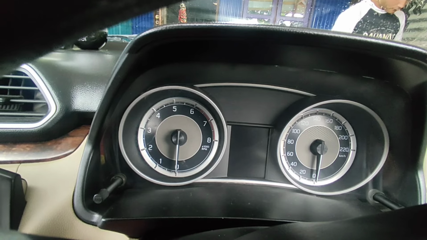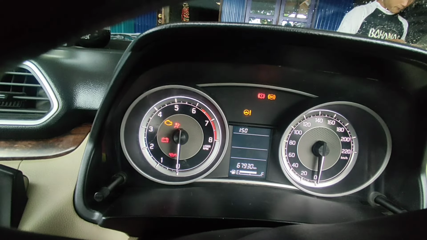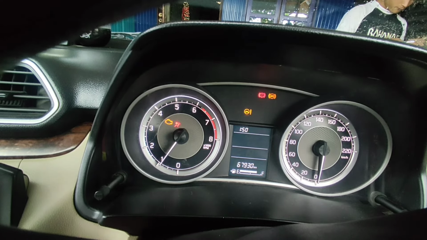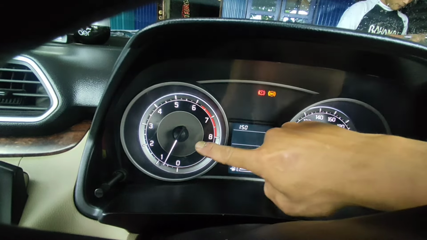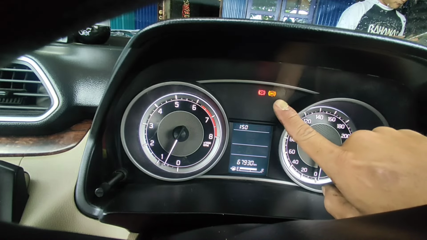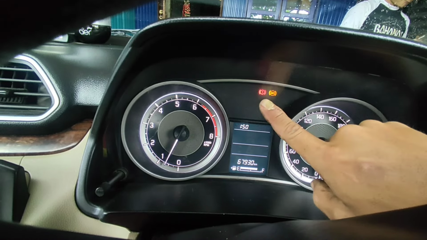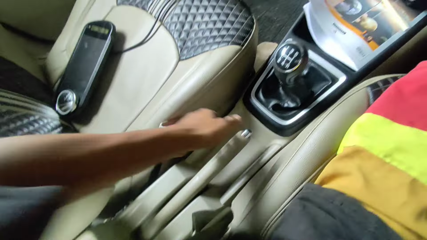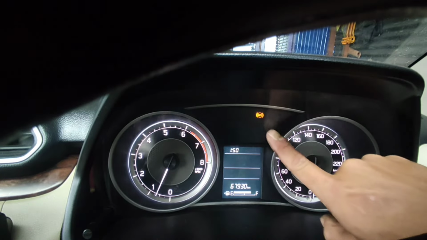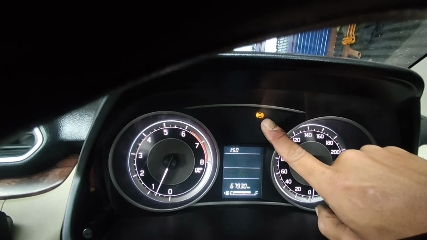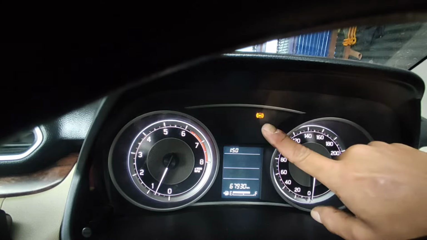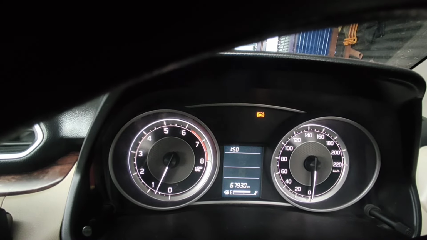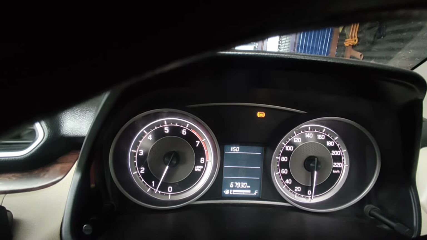Got inside the car. Key on. Now I've started the engine, but the ABS light does not go off. This ABS light should go off. The red light is nothing but the parking brake being engaged. I'll disengage the parking brake. Engine has started, but the ABS light stays on and on. So definitely we have a problem with the braking system. Let's have a look.